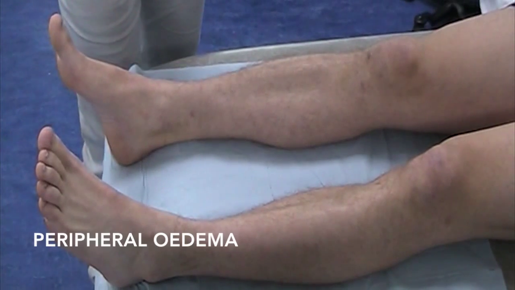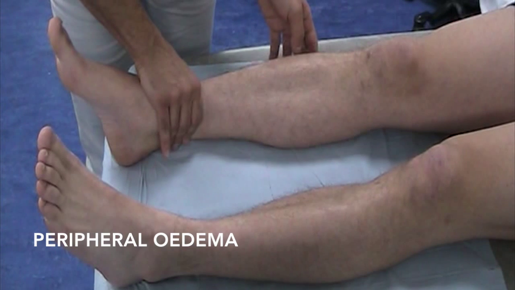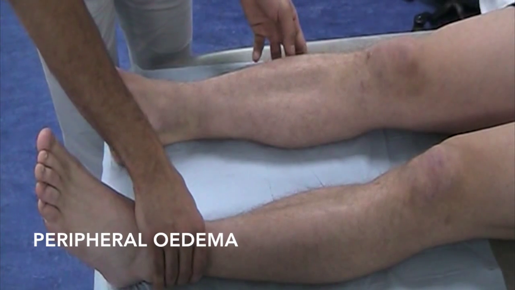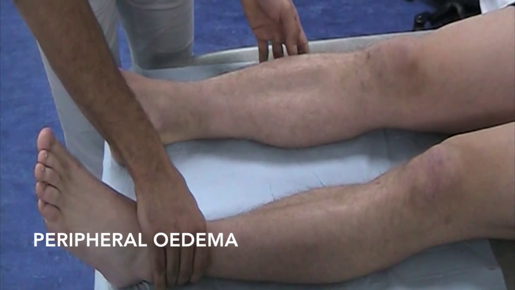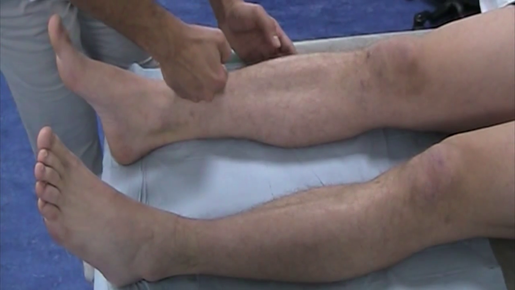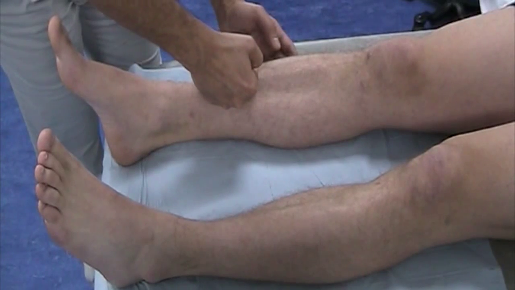I'll just be squeezing around your ankles. Let me know if there's any pain at all. The ankles should be assessed for peripheral edema. Edema can be painful, so it is important to warn the patient before applying any pressure. It is important to track any edema. This can be done by applying gentle pressure along the tibia to where the edema ends.